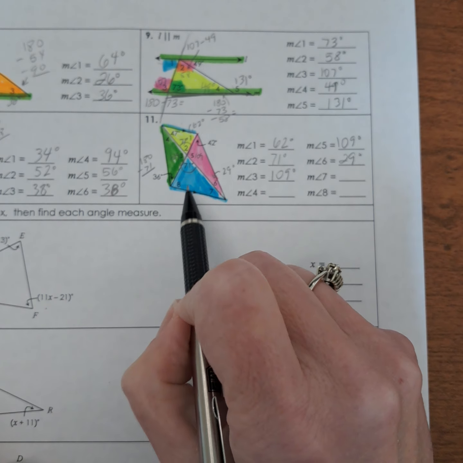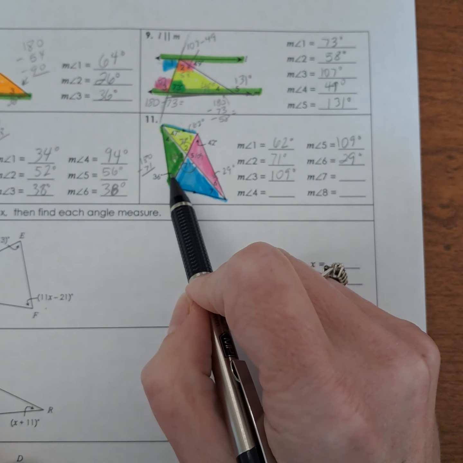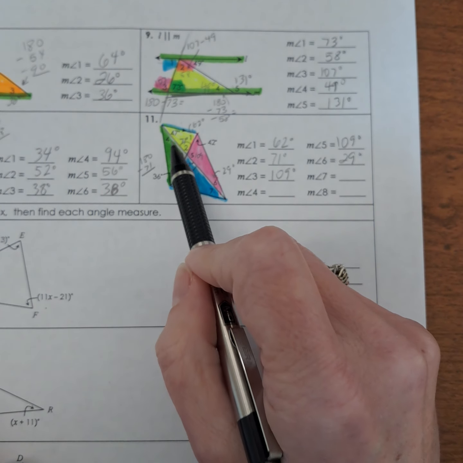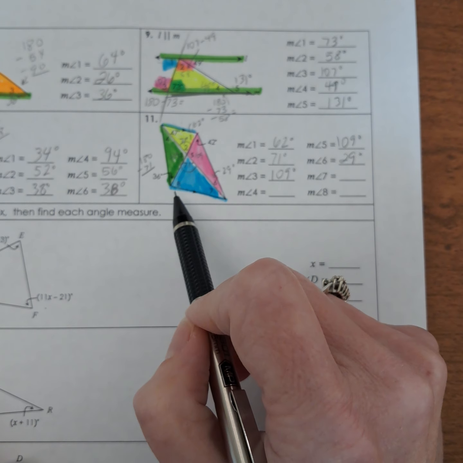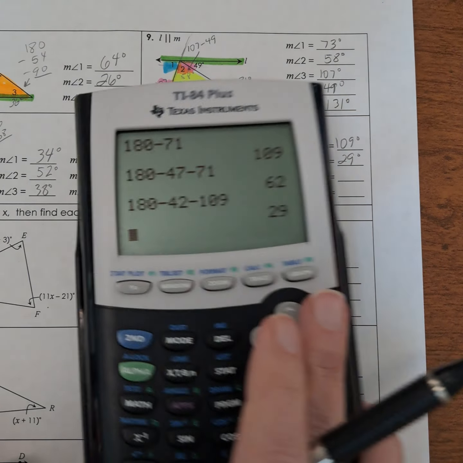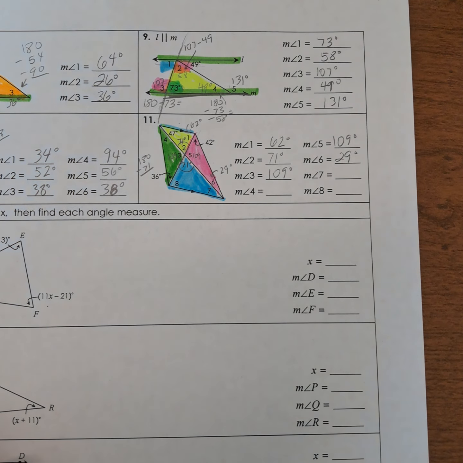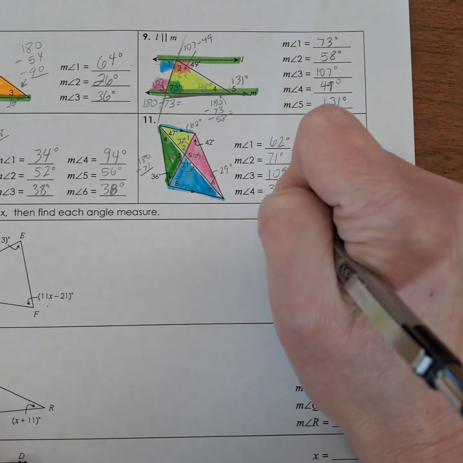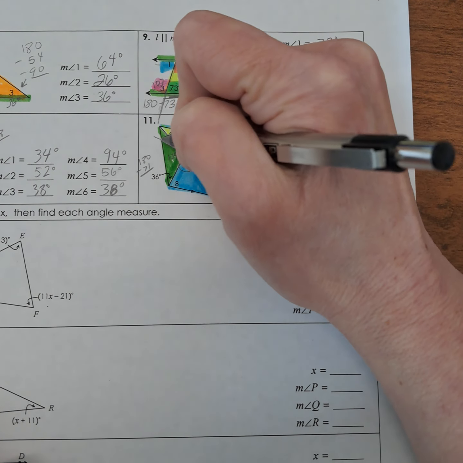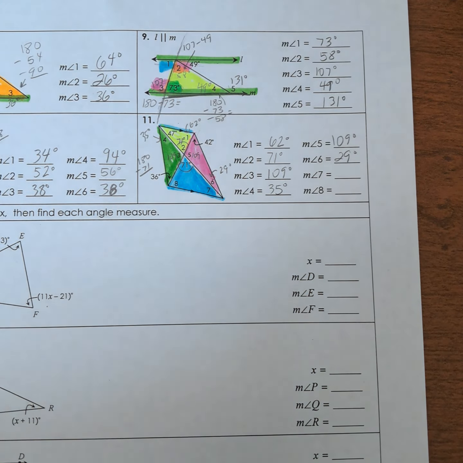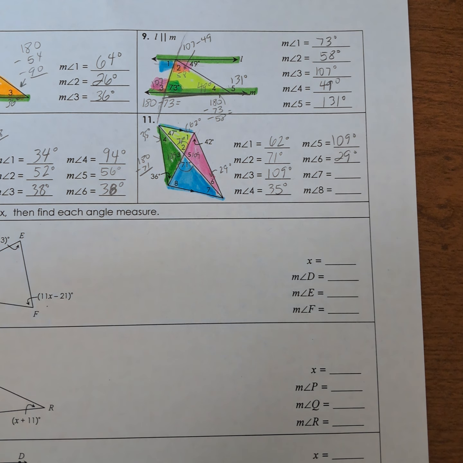Okay, over here to the green one. I have 2 angles, 109 and 36. I'm going to subtract those from 180 to get angle 4. So 180 minus 109 minus 36 is 35 degrees. Angle 4 is 35 degrees.